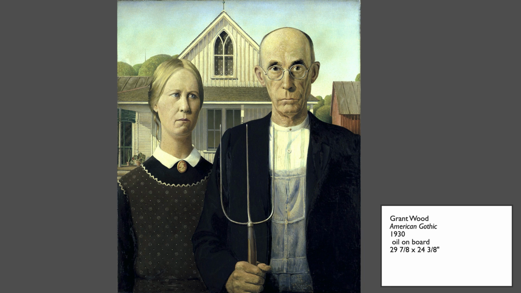So here we have Grant Wood's American Gothic. Grant Wood came out of the rural Midwest of the United States. He was a very skilled painter, well trained, and he was inspired to make this painting by the architectural style of the house that you see in the background. That style is called Carpenter Gothic.